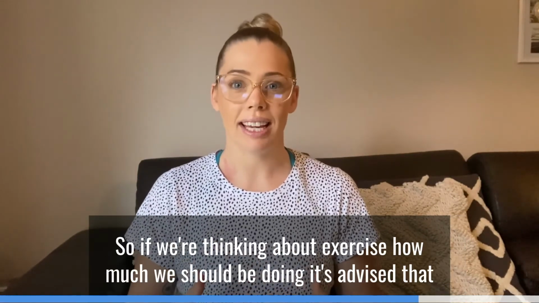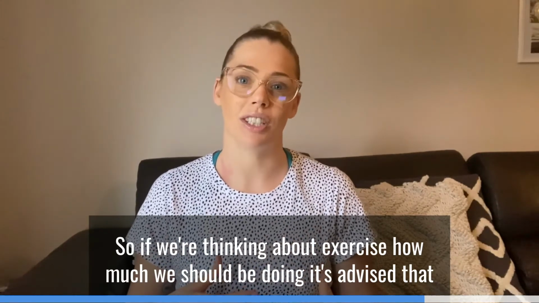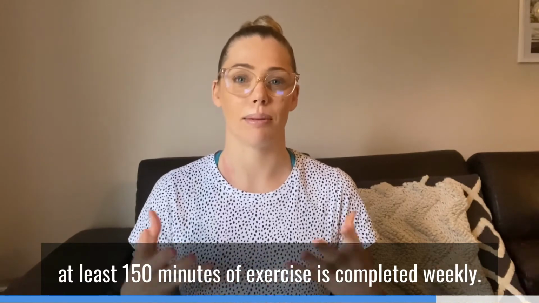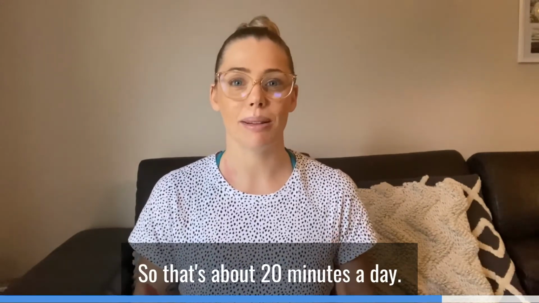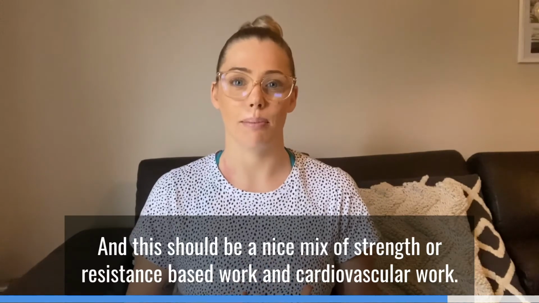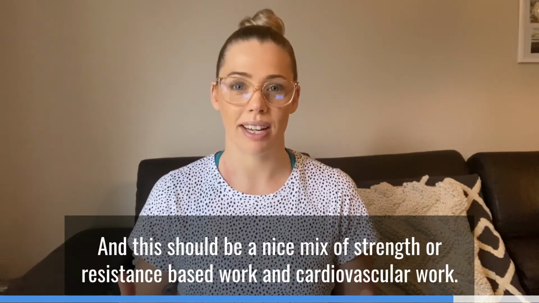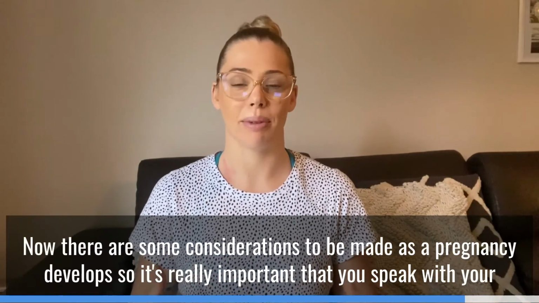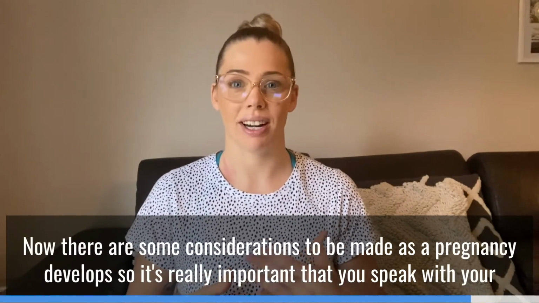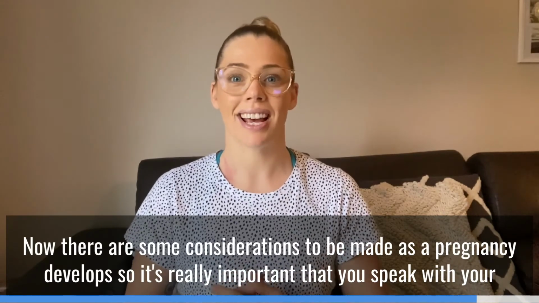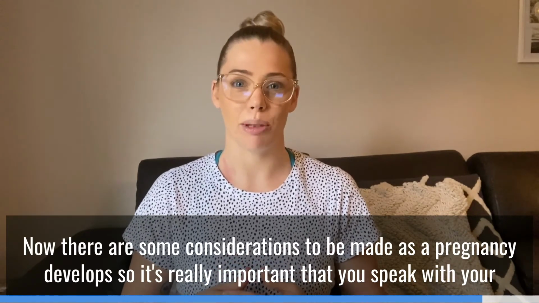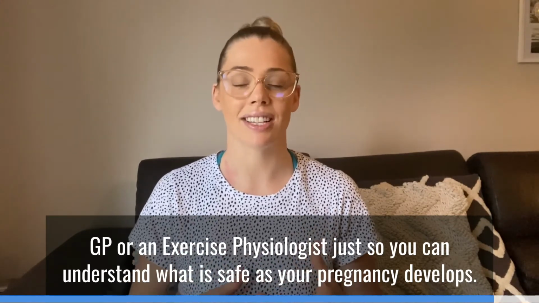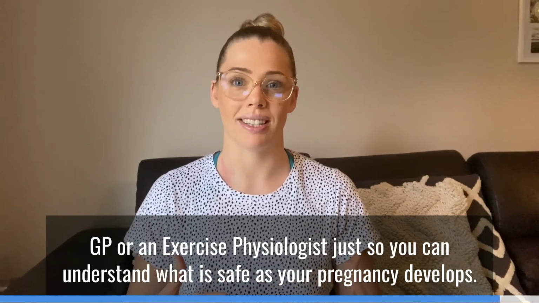So if we're thinking about exercise, how much we should be doing, it's advised that at least 150 minutes of exercise is completed weekly. So that's about 20 minutes a day. And this should be a nice mix of strength or resistance-based work and cardiovascular work. Now, there are some considerations to be made as a pregnancy develops. So it's really important that you speak with your GP or an exercise physiologist just so you can understand what is safe as your pregnancy develops.